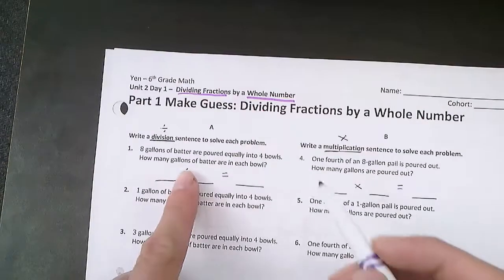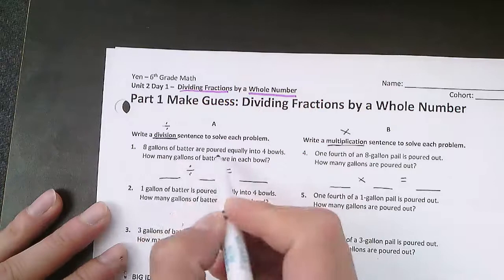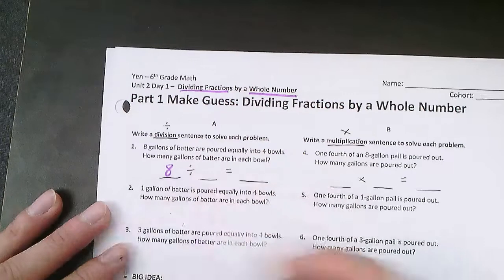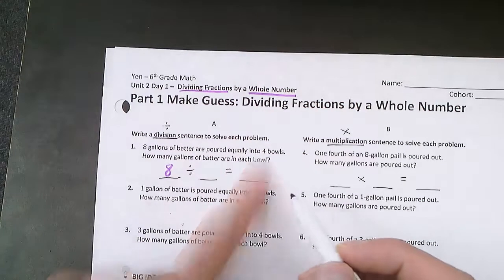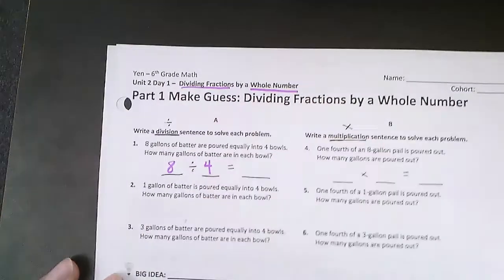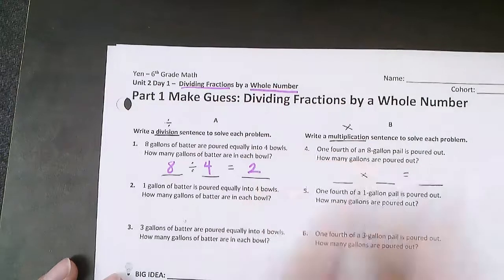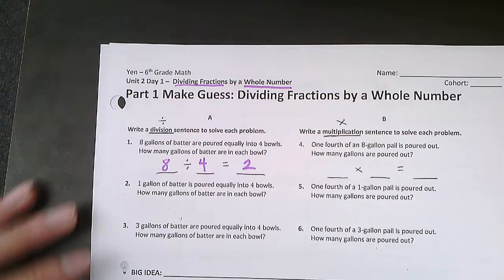And so for this first part, on your own, you were just making a guess as to how to write a division statement for each of these. So 8 gallons of batter, so we start with 8, and we're pouring it equally into 4 bowls, so we're dividing it into 4 different parts, and 8 divided by 4 is 2. Alright, and then let's go on to number 2.